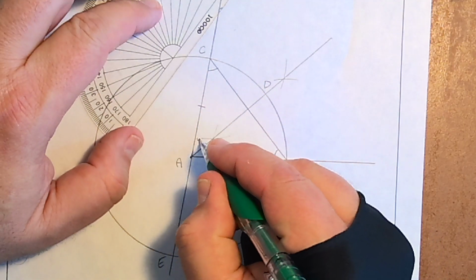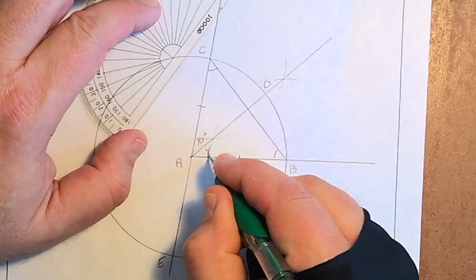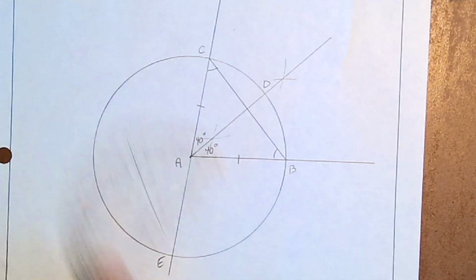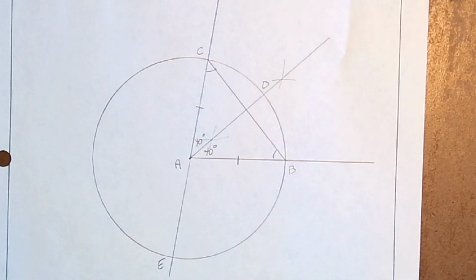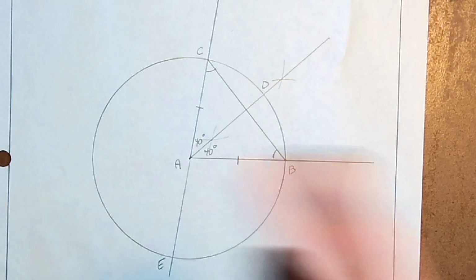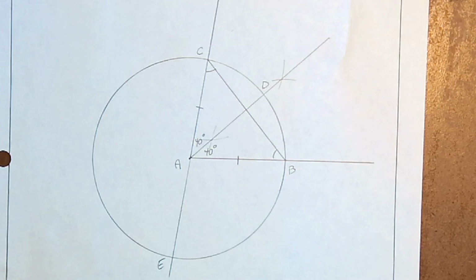Okay, so this is 40 degrees and this is 40 degrees. Cool. Okay, let's put this whole thing together and see if we can develop a system for bisecting any angle that we want without having to go through all of this. Let's talk about what made this possible for a second, okay?